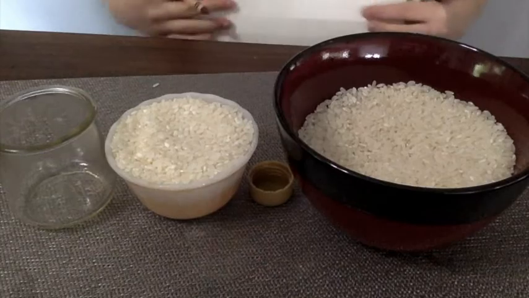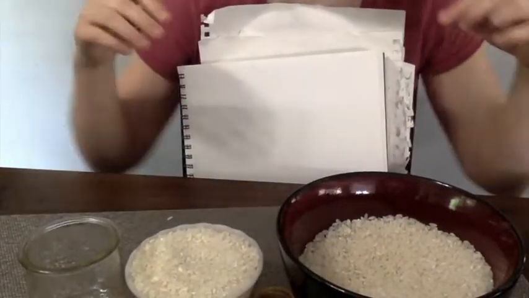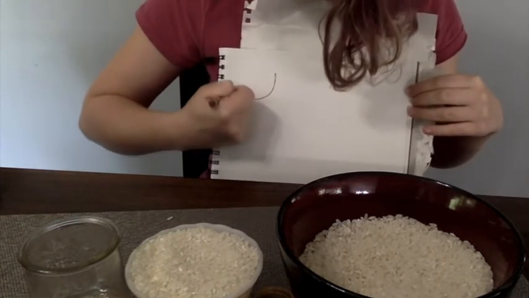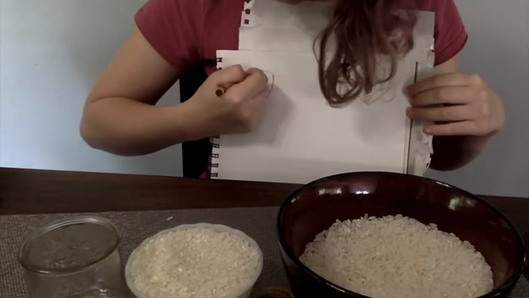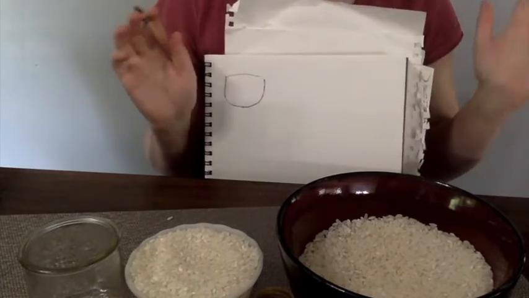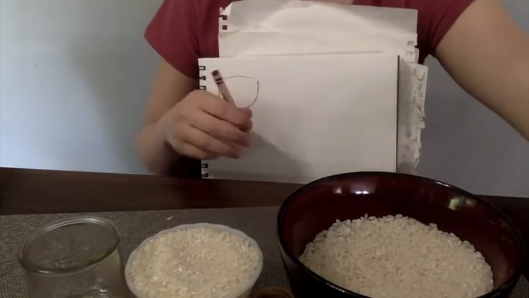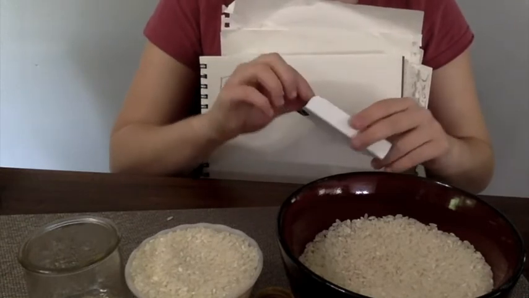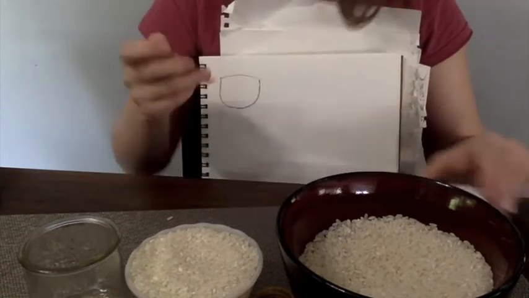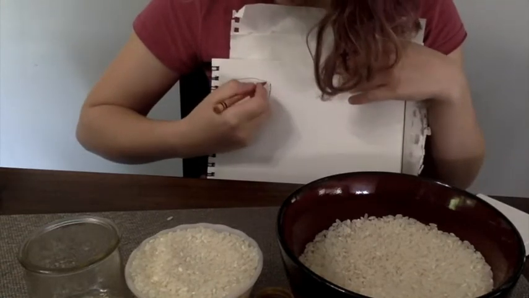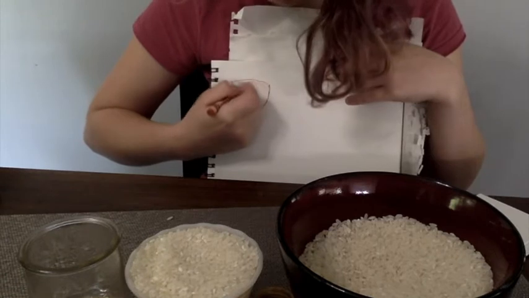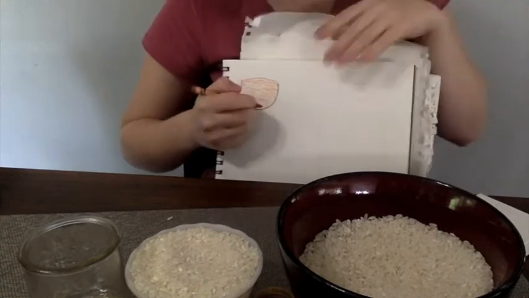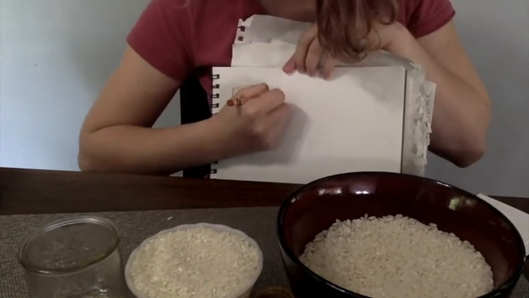So let me grab a piece of paper. And I'm going to draw a bowl to the best of my abilities. And remember, it's math, it's not art, so we don't have to spend a long time on these observational notes. But later, you can always go back and you can draw a beautiful still life. And I'm going to write what it looks like with the rice in it. I'm going to draw the rice. And if I really want to challenge myself, I can write how many spoonfuls went in.